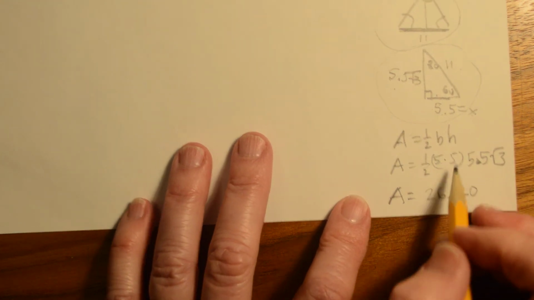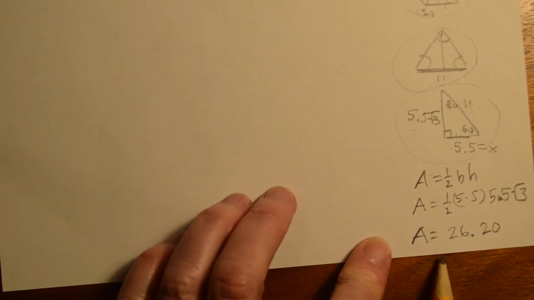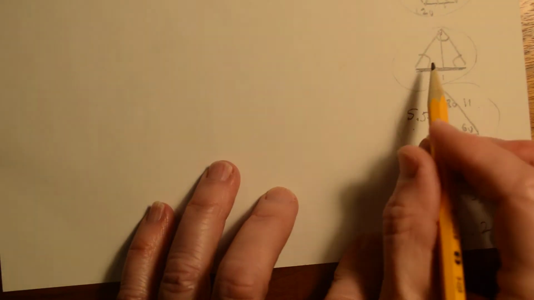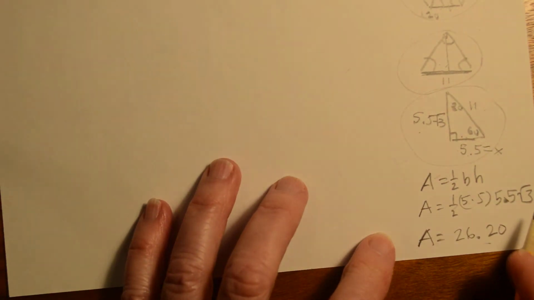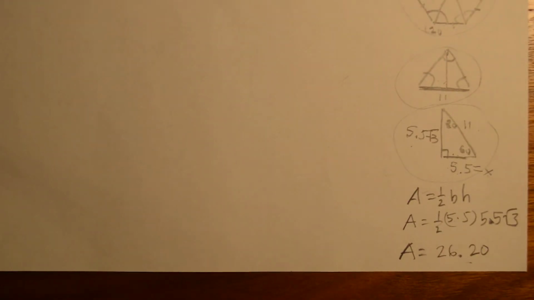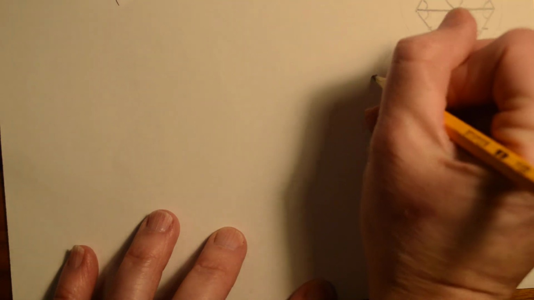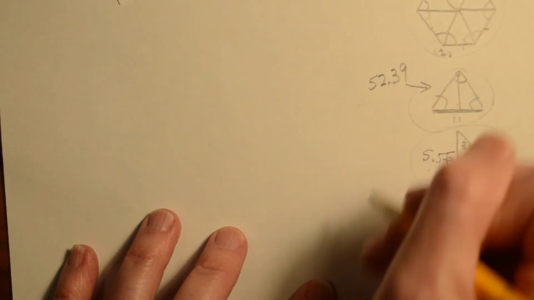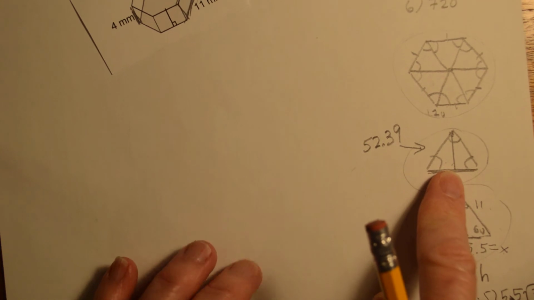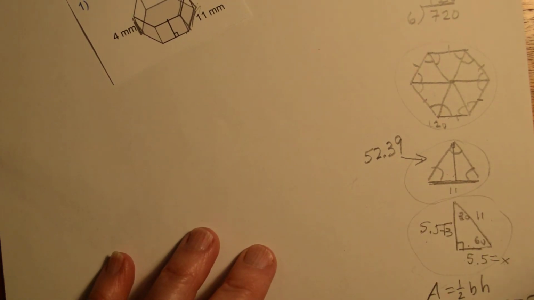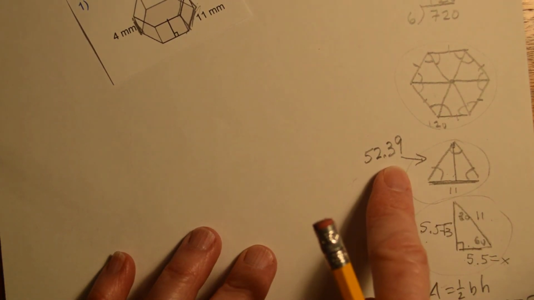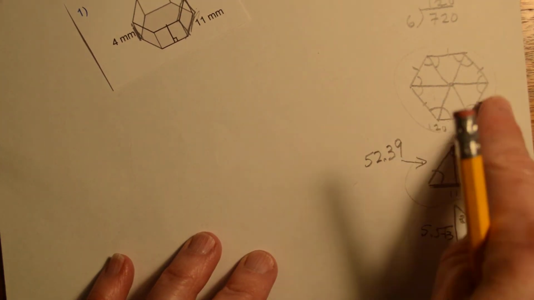Right, so the area of just this triangle right here is 26.2, which means that the area of this would be twice that. Actually, before I round, let me just multiply the 26.197 times 2. That'll give us a little bit more of an accurate answer. That means that the area of this, which is twice the smaller one, is 52.39. I think that'll give us a little bit more accurate than if we had rounded our first one.